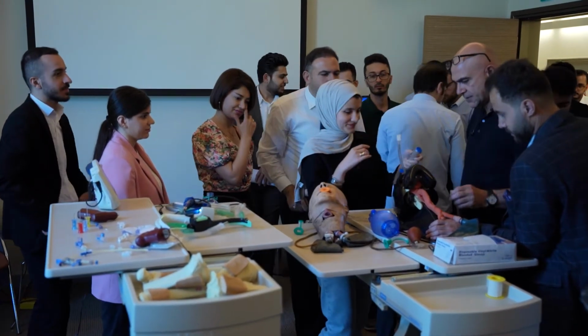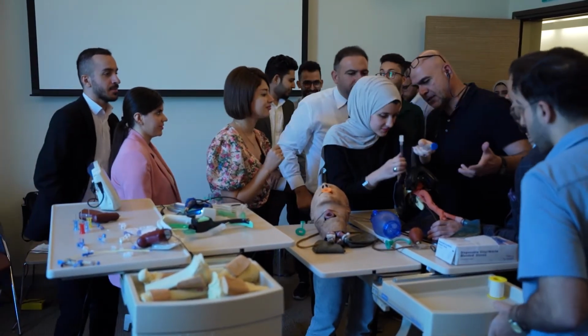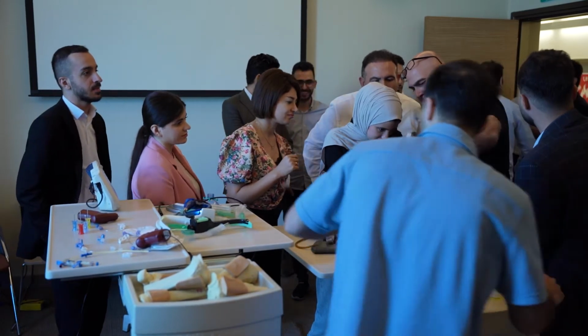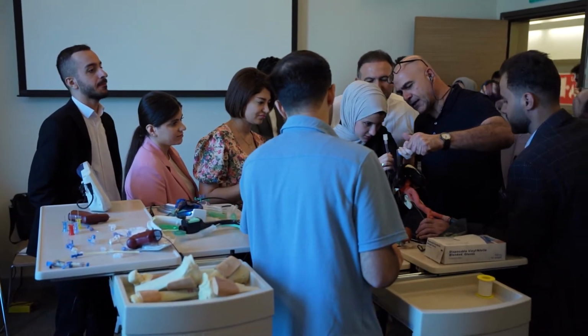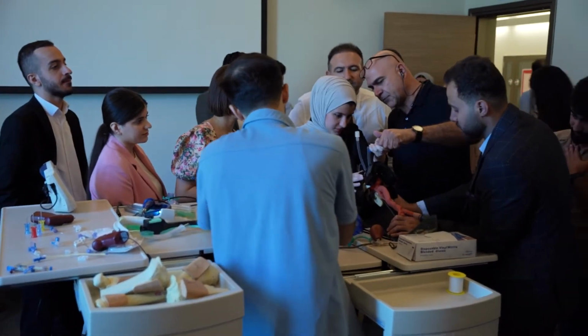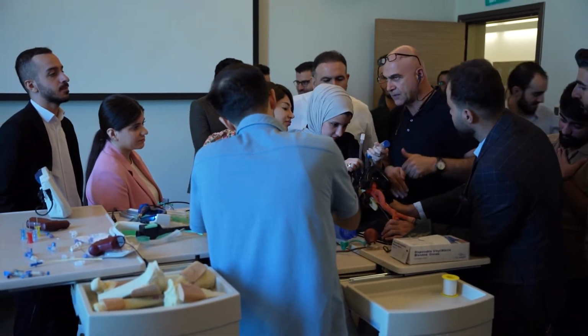Okay, good. Now we are going to just hold lots of the time. Exactly, make the larynx correct and try the tip of the blade just behind the epiglottis.